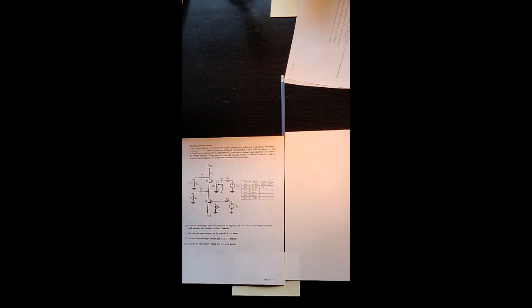But I will end off with this problem 5 because it looks a little intimidating, but upon some looking through it, I think it won't be too bad. So let me read out the problem.